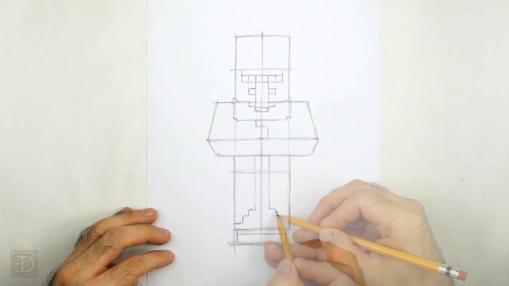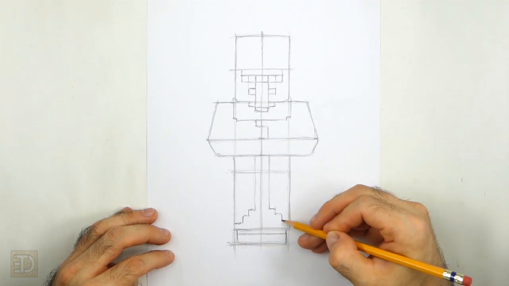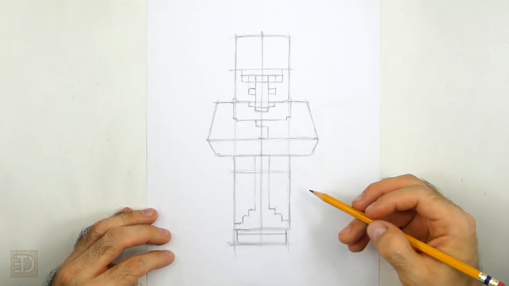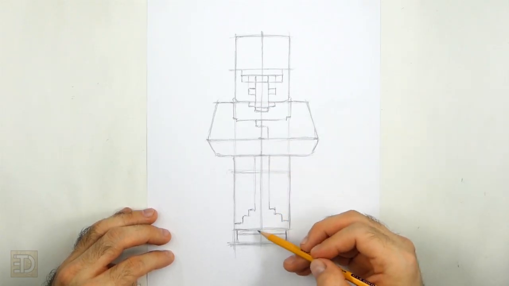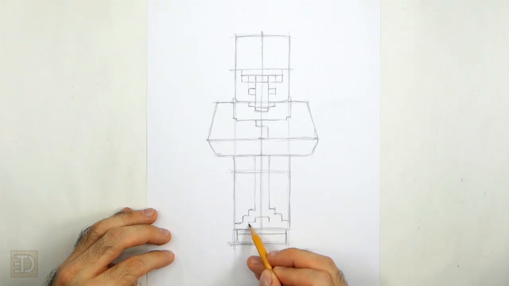And do the same thing to the right side as well. Just draw a few stair-like shapes at the bottom. And at the very bottom, draw another couple of rectangular shapes for the rest of the design on the robe.